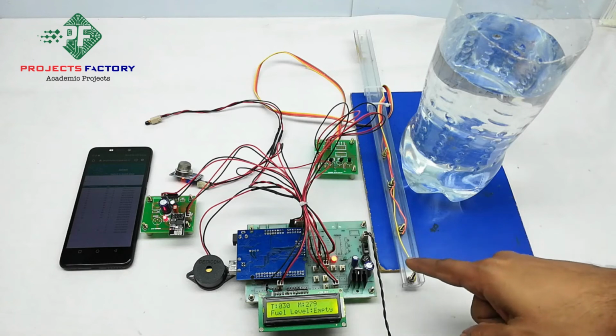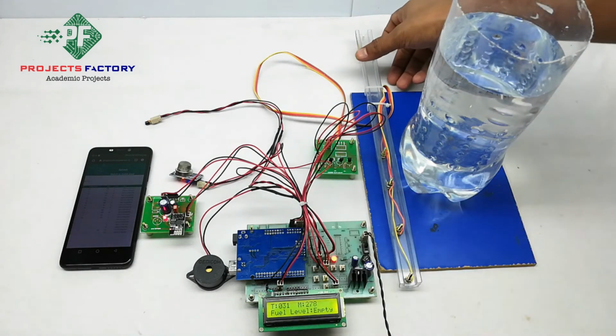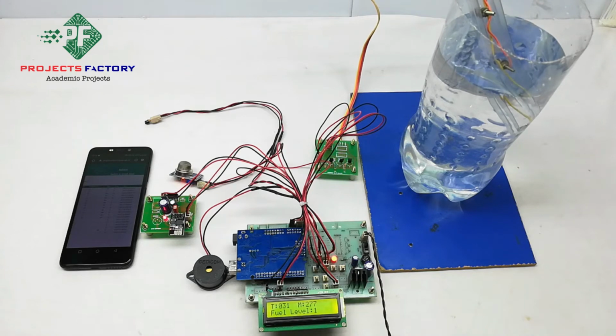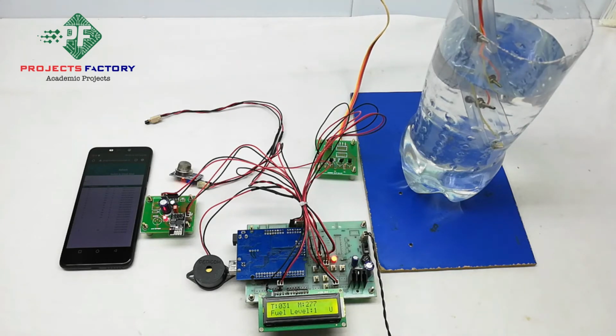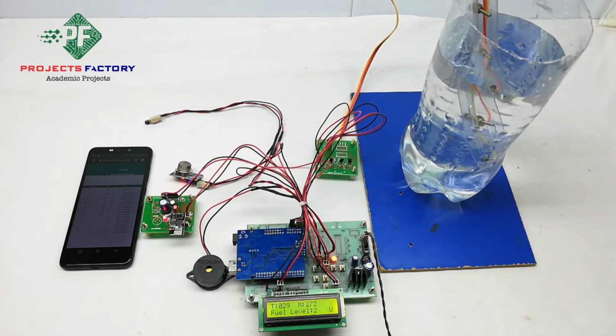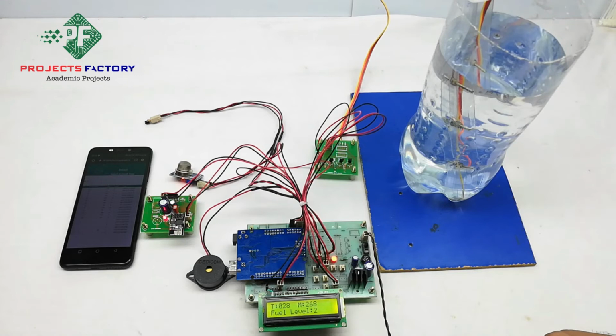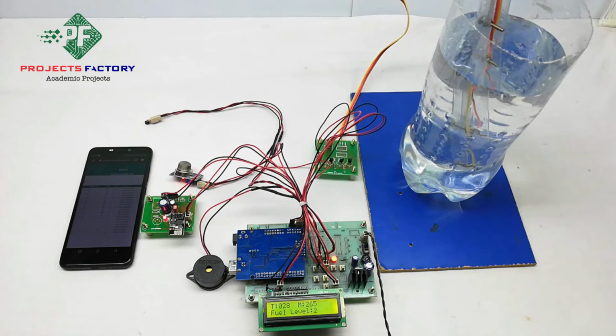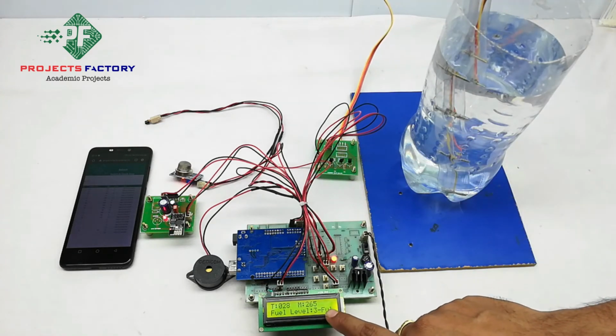Here we have 4 levels: level empty, level 1, level 2 and level full. Level 1, level 2, level full.